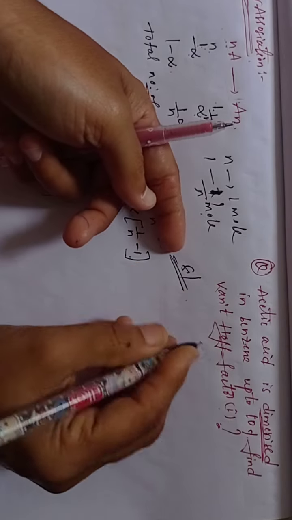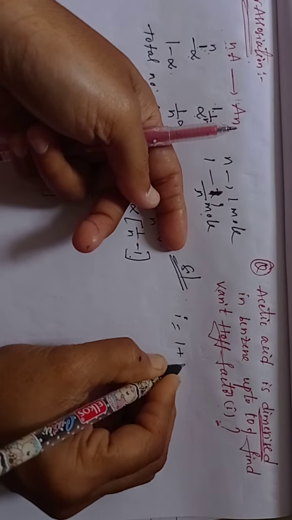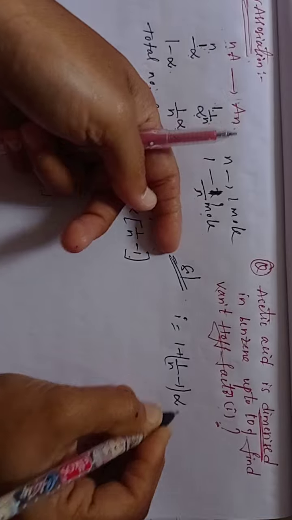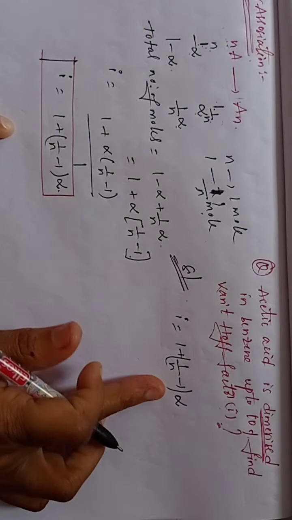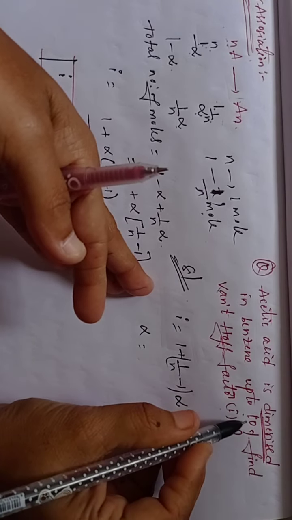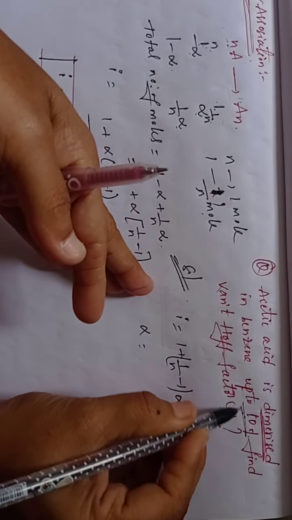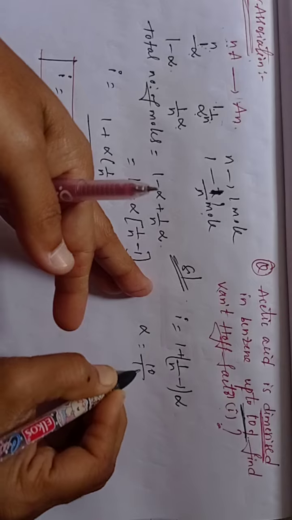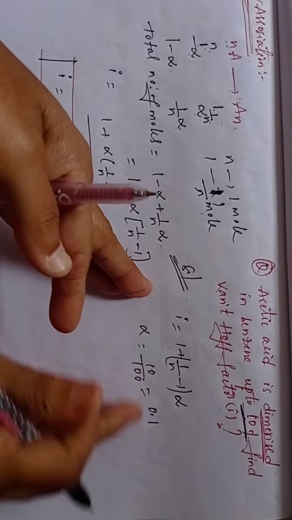Solution: i is equal to 1 plus (1 by n minus 1) into alpha, correct? So this formula is right. And next, the alpha value, how much? Alpha is equal to how much is given? Up to 10%. Dimerized in benzene up to 10% is given. So that is 10 by 100, then you will get 0.1 as the alpha value.